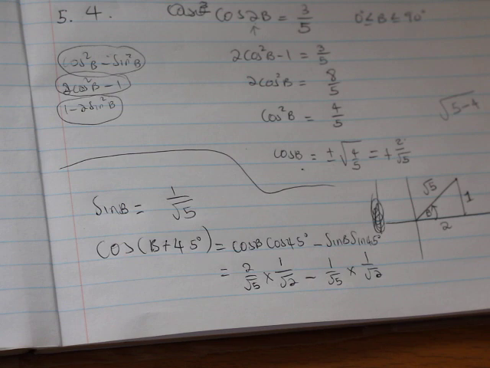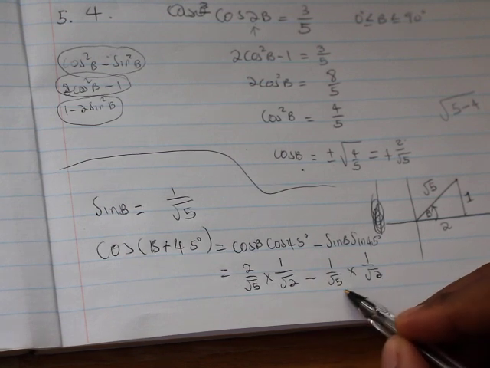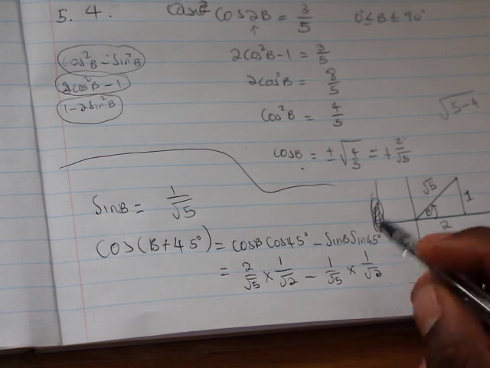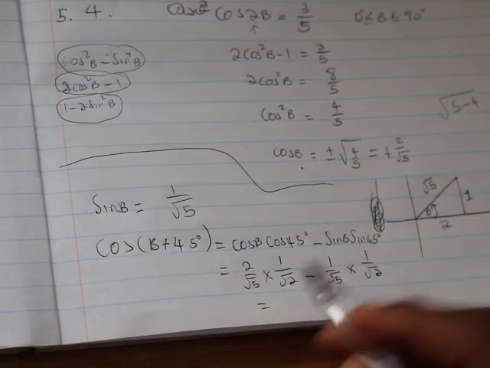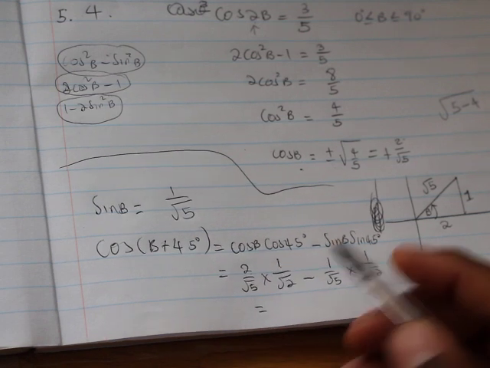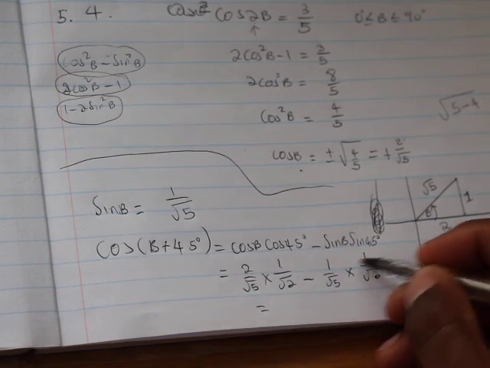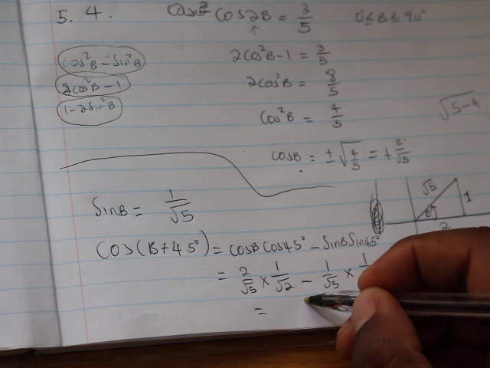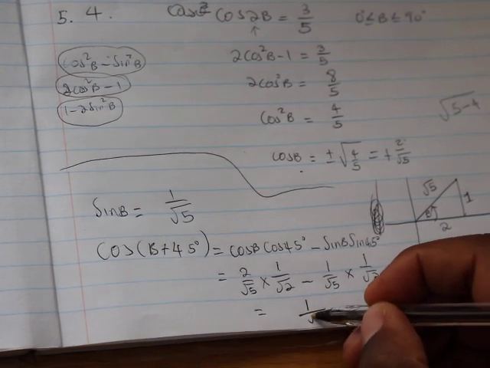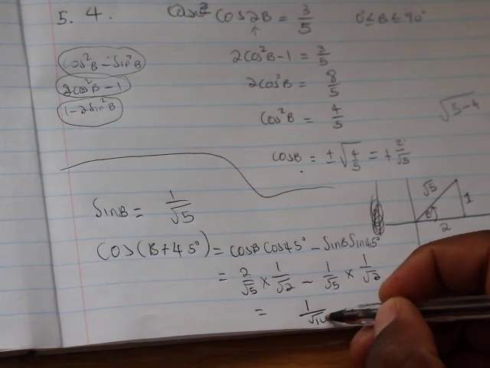Okay, and that's pretty much it, you guys. We've got the same denominator here, root 5 and root 2. So this is just going to be 2 times that, it's 2. So it's just going to be 2 minus the 1 times 1, which is 1. So our answer is going to be 1 over the square root of 10.